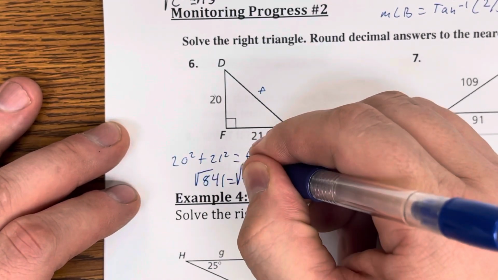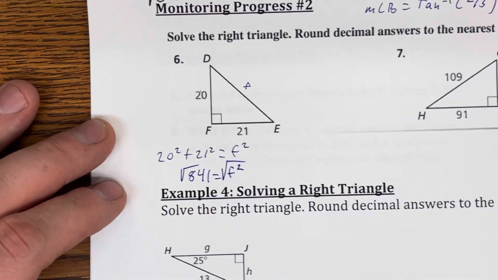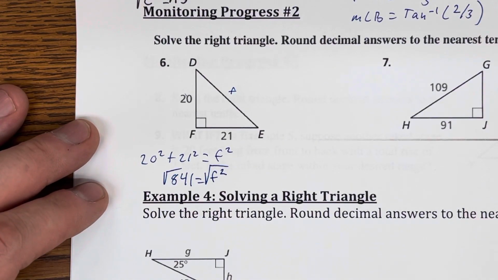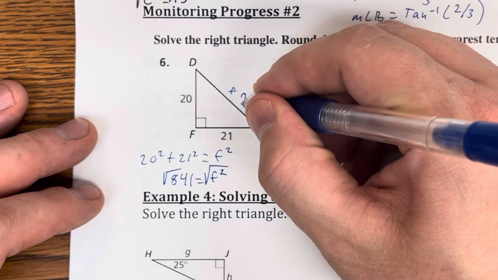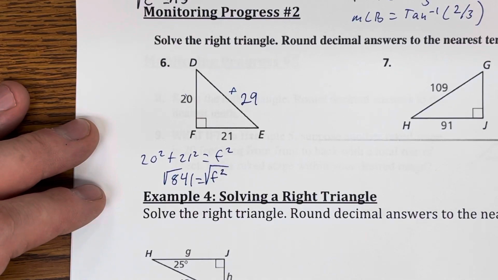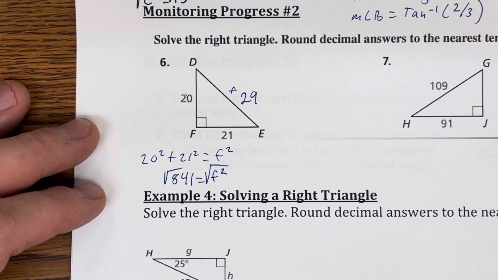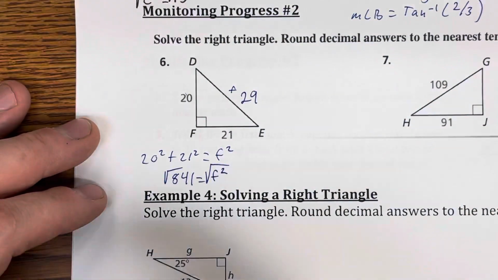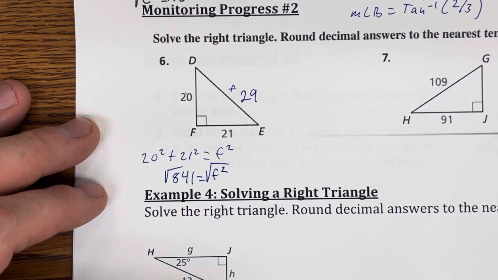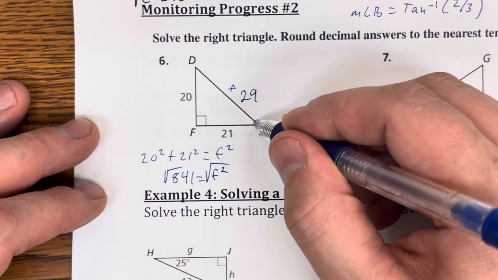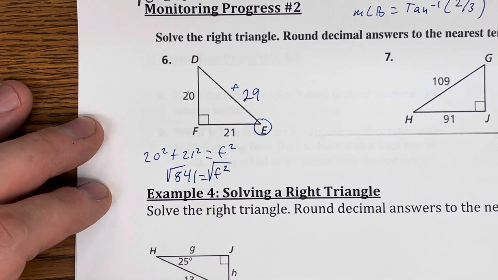Take the square root, and we're supposed to round to the 10th, so just need a decimal. Square root of 841 is, oh, it's actually a whole number, it's 29. That was a Pythagorean triple. So DF is 29, I put that in. Or sorry, DE, side F. All right, now some angles. Let's find angle E. There's my reference angle.